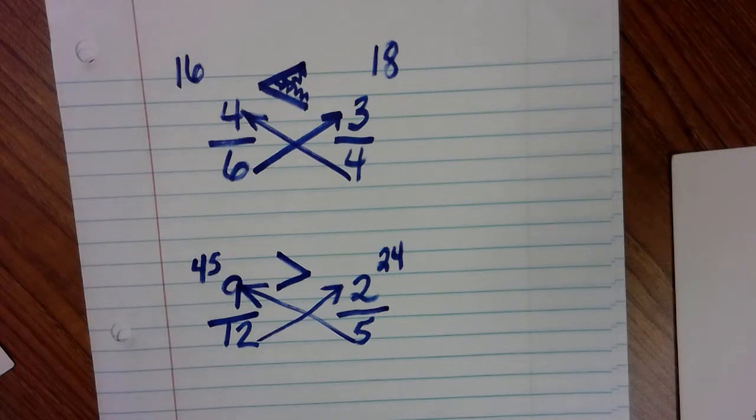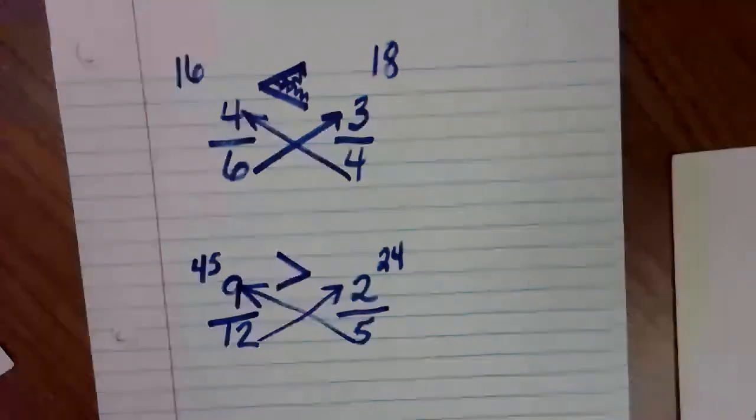You will compare some fractions on your own in just a moment. If you need to review the video, please do so.